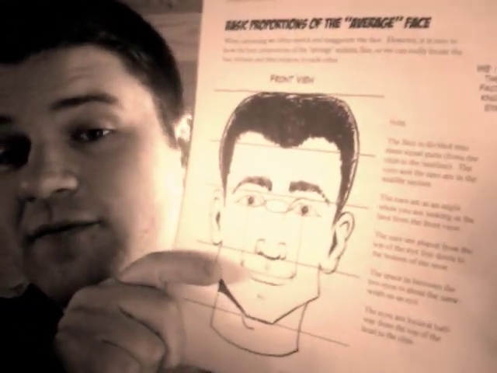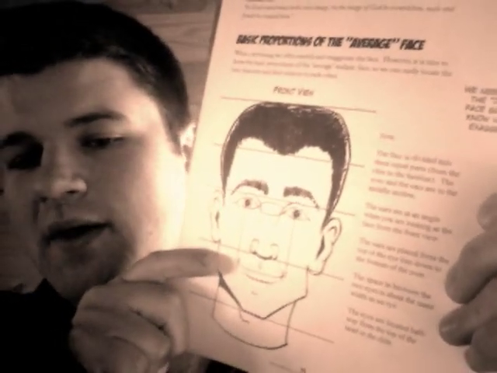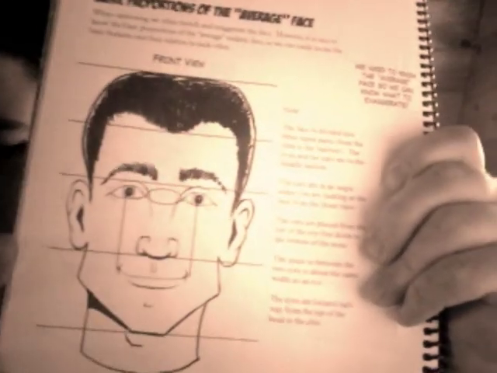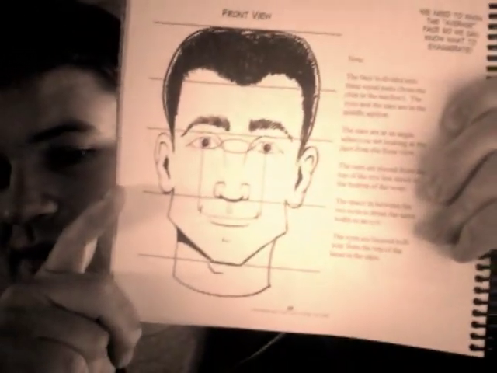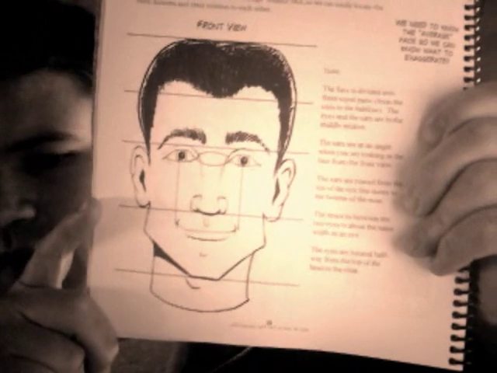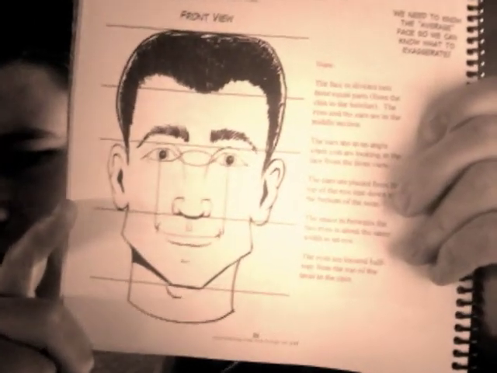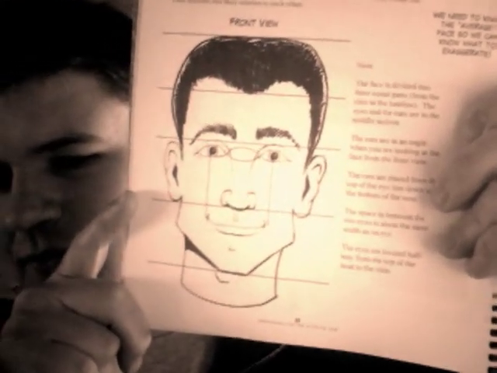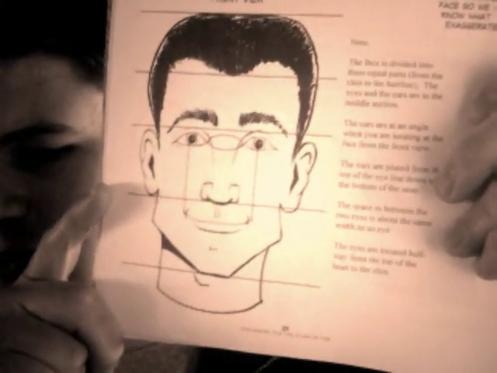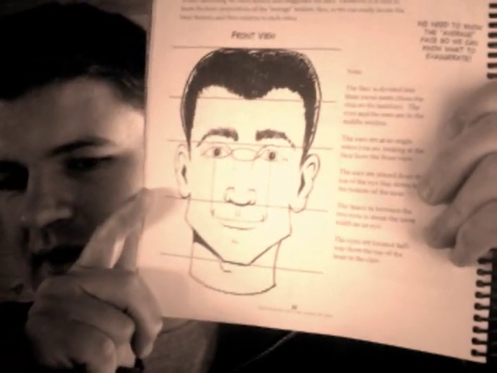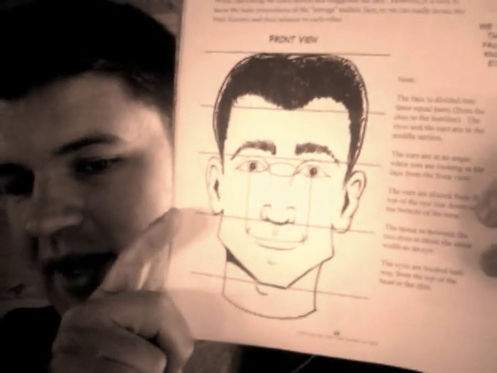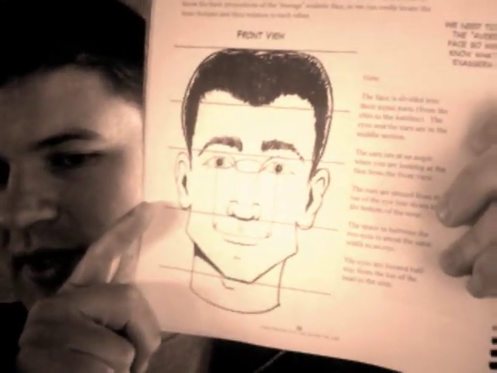So here's a page in my book on the face, and we're talking about the proportions of the average face. If you look at this picture here, this is Mr. Average. His face is pretty much divided up into 3 parts: from the hairline down to the eyes, from the eyes down to the bottom of the nose, and from the bottom of the nose down to the chin. And the ears are located generally from the top of the eyes down to the bottom of the nose.